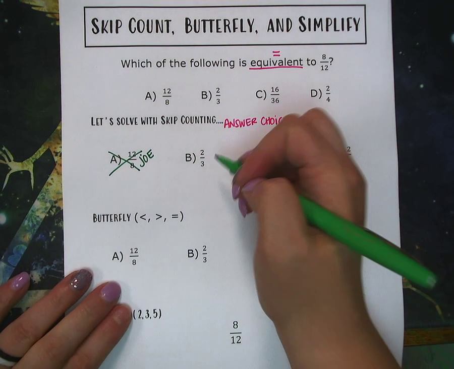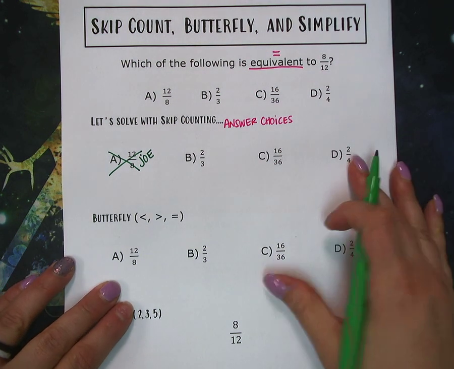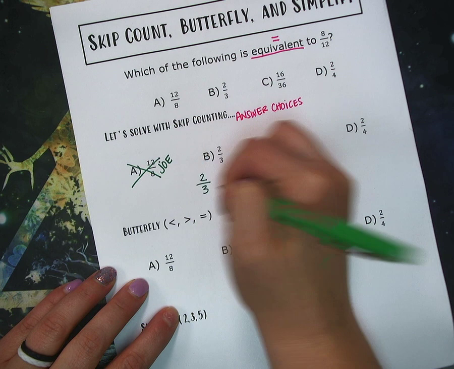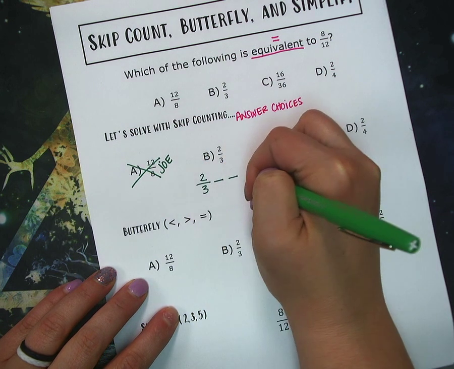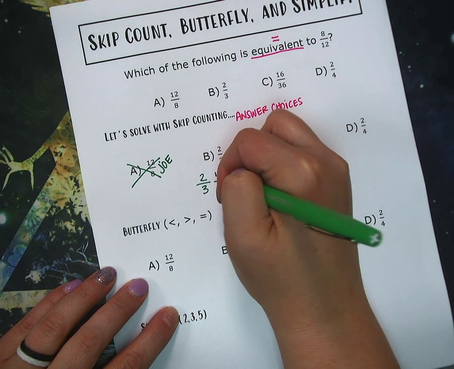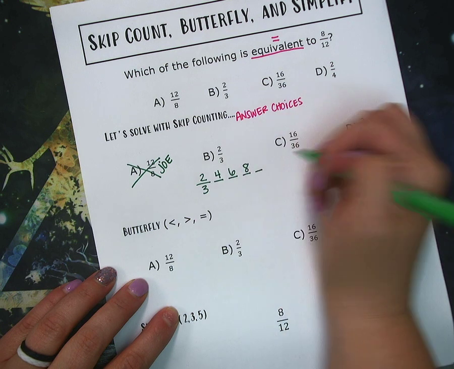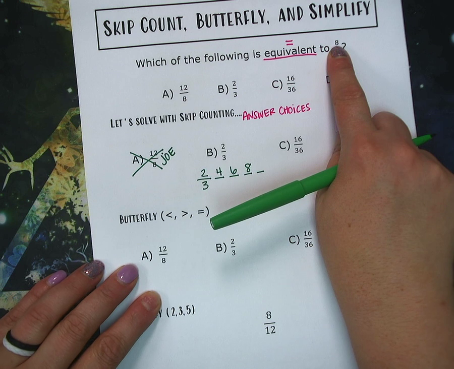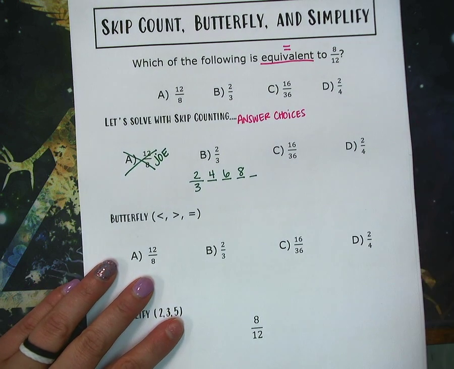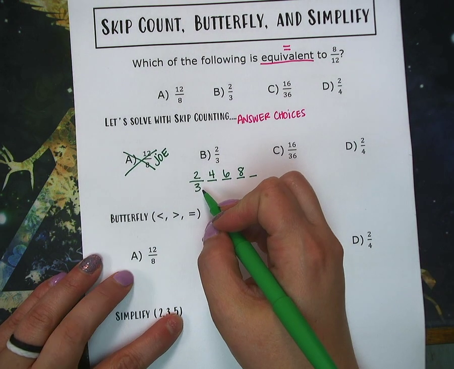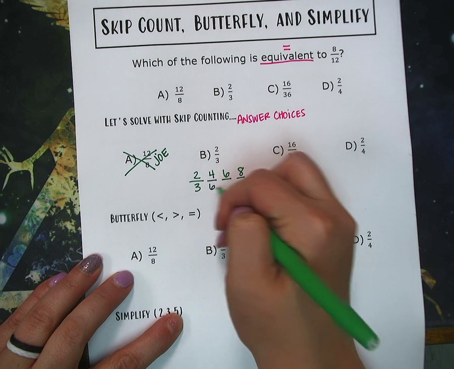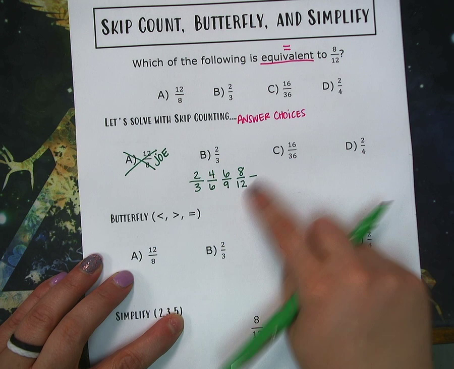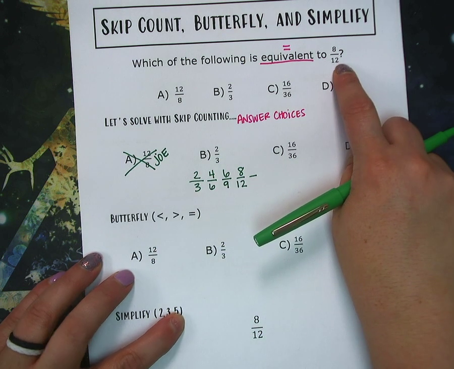So the next one we're going to try is B, which is 2/3. So I'm literally going to start with 2/3, and I'm just going to count by 2. So 2, 4, 6, 8. That's really as far as I need to go because the top number on the fraction I'm trying to match is an 8. The bottom I'm going to count by 3s. So 3, 6, 9, 12. Again, I'm going to stop there because the bottom number I need to match is 12.